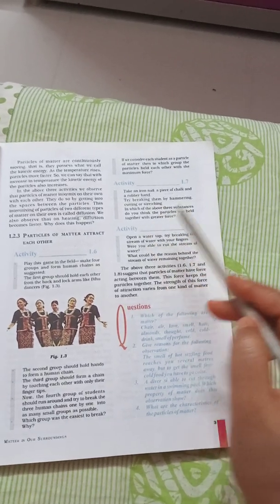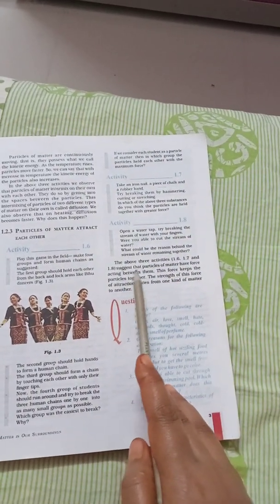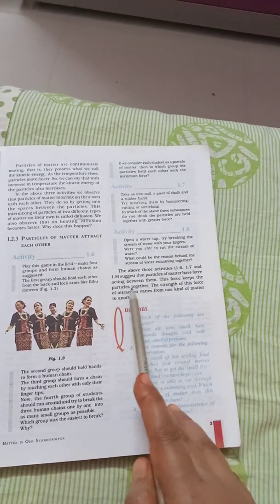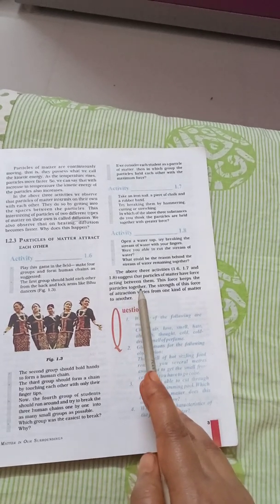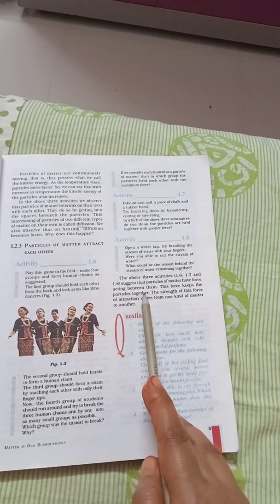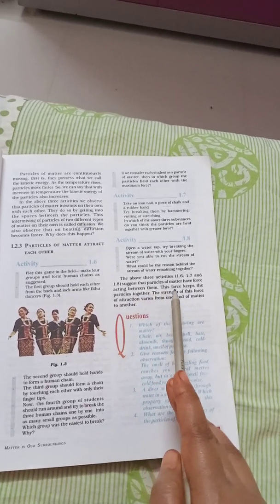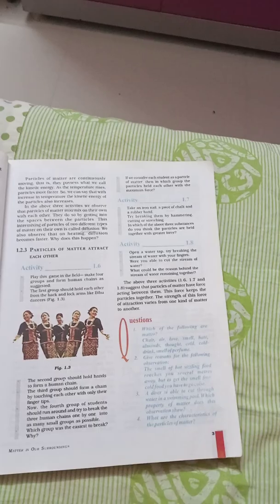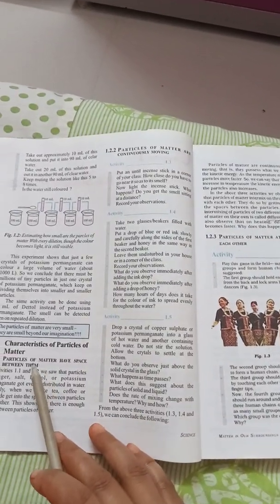But there is a force of attraction which keeps the particles together. So these are the three characteristics of the particles of matter.